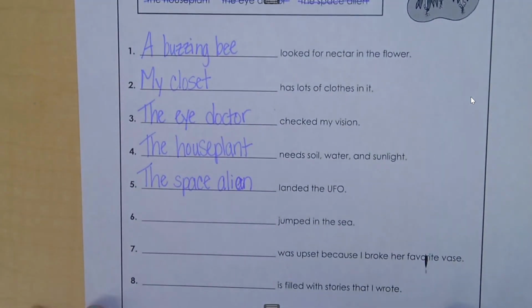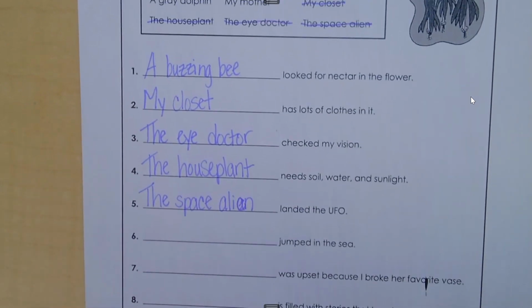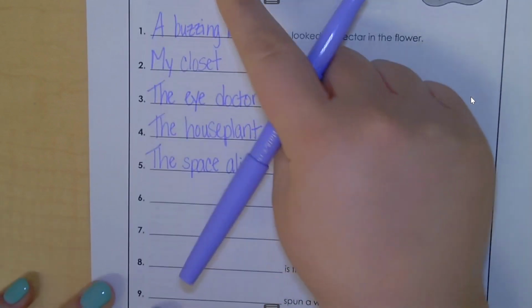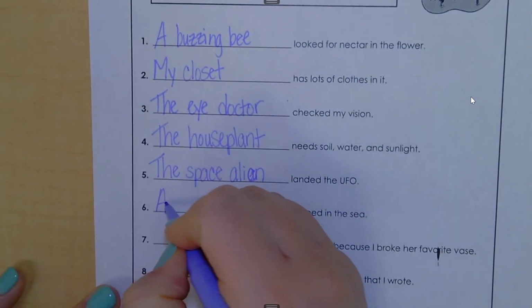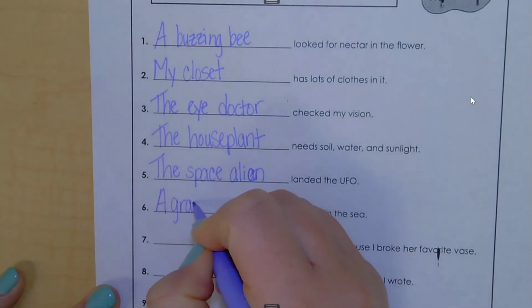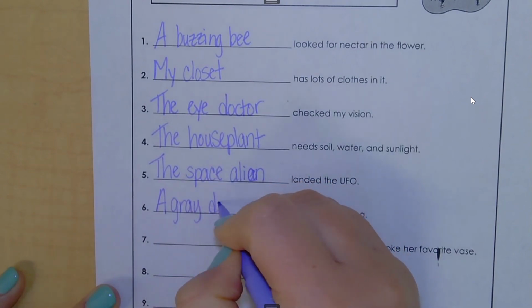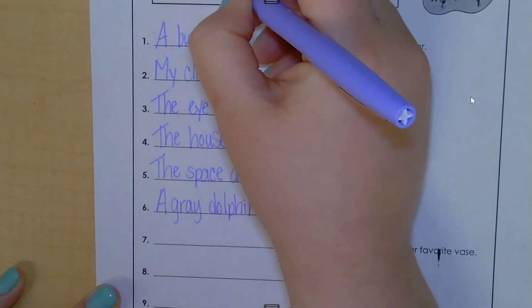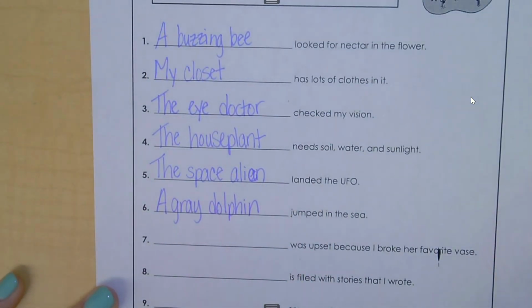Jumped in the sea. Who or what jumped in the sea? A gray dolphin. So a gray dolphin, that entire phrase, is the subject of your sentence. Okay?